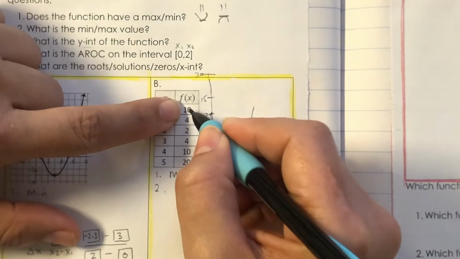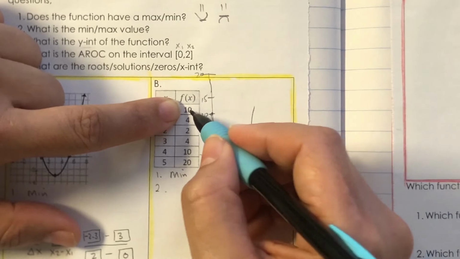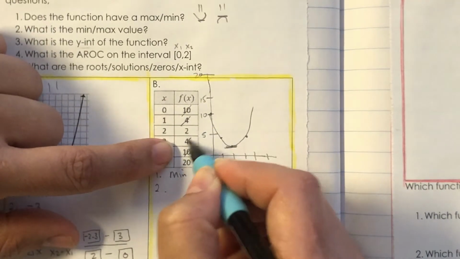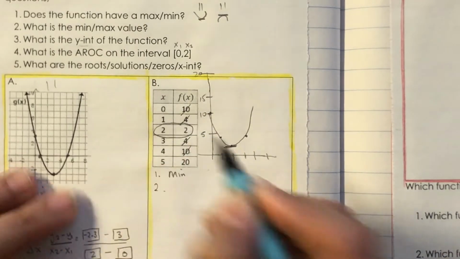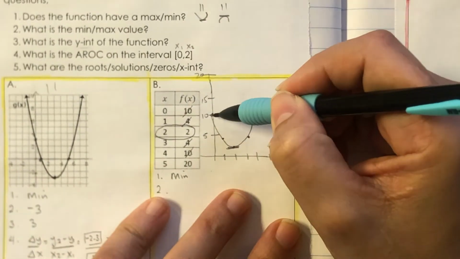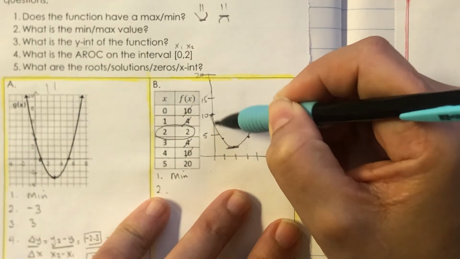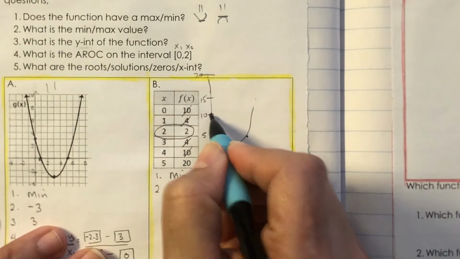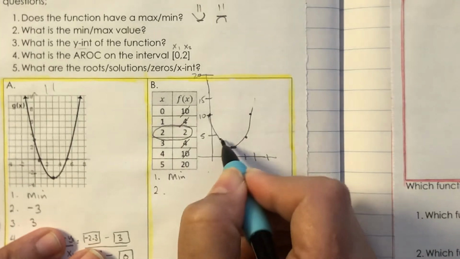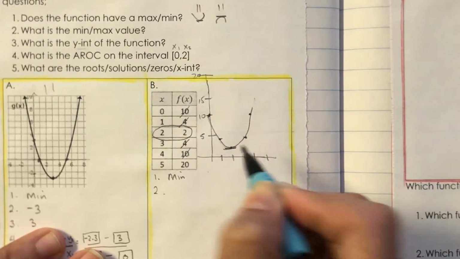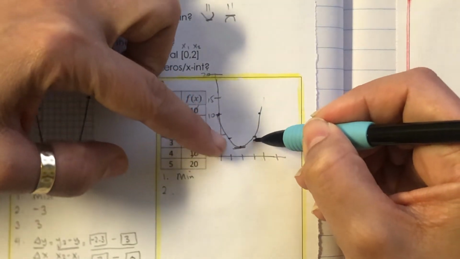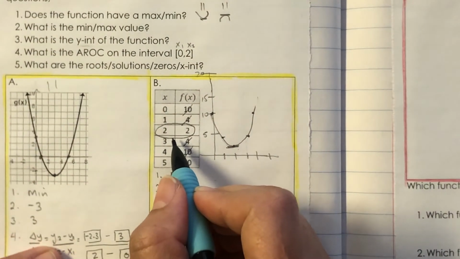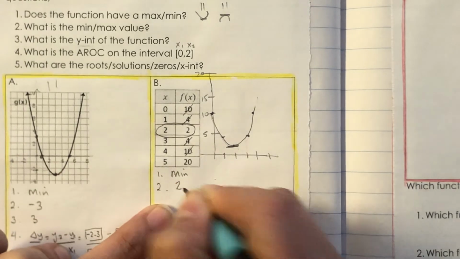So like you see how it goes 10, 10, 10, 4, 4. That means that this is the vertex. Because a quadratic is going to go either like this or like this, at some point it's going to have the same number twice. So as you're coming, same number twice, when you don't have the same number twice, that's the vertex. So my vertex is going to be at 2.